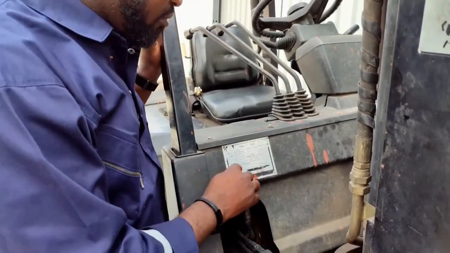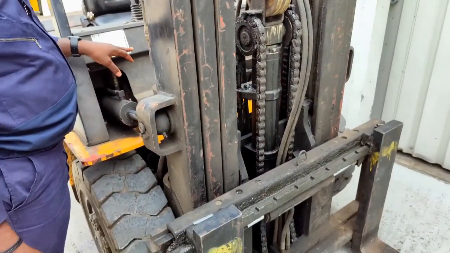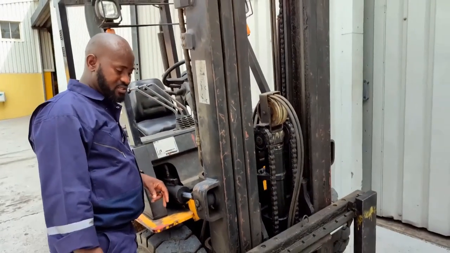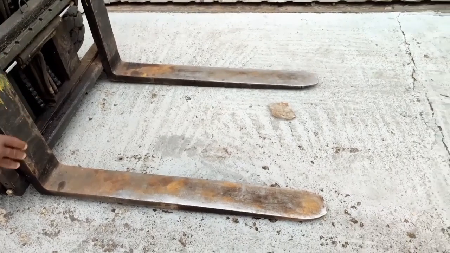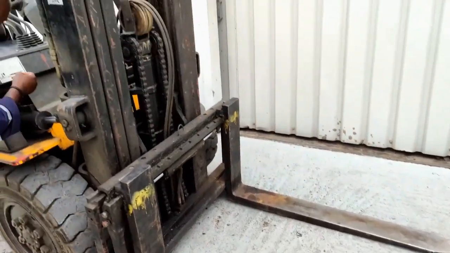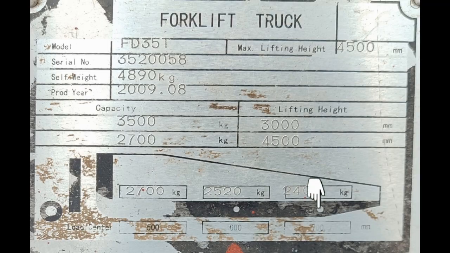Also, more information about the fork now. From this diagram, it is assumed that this fork is being divided into 3 different portions. On the first portion, we have from here to 700 millimeter, 600 millimeter, and 500 millimeter.